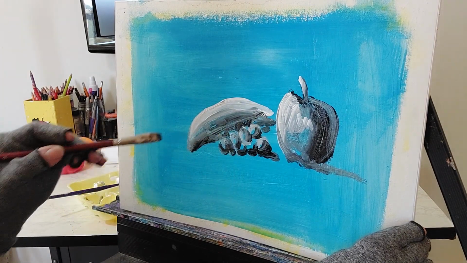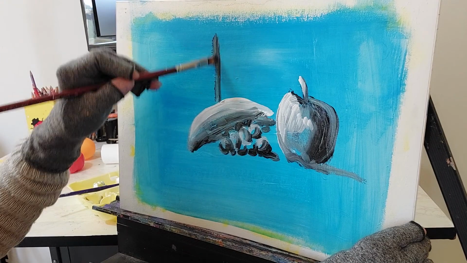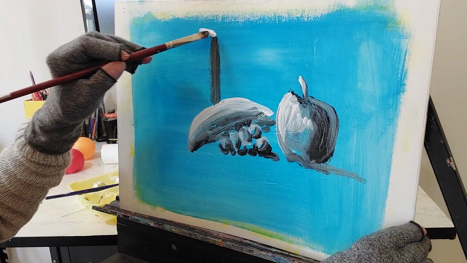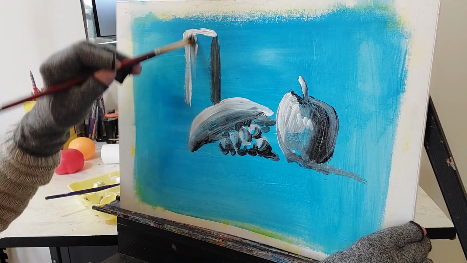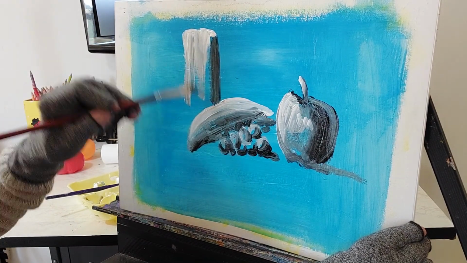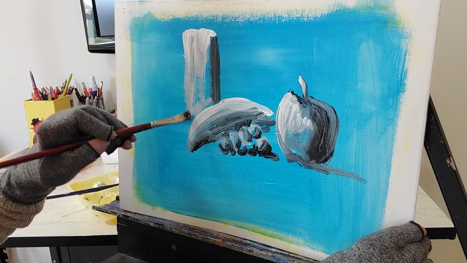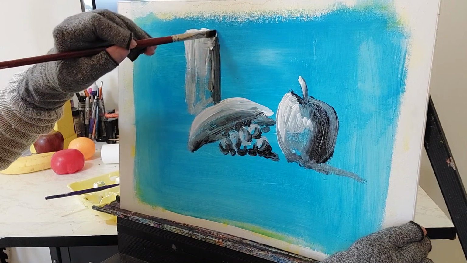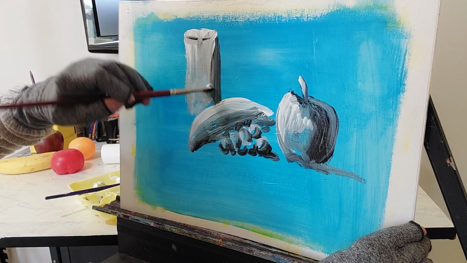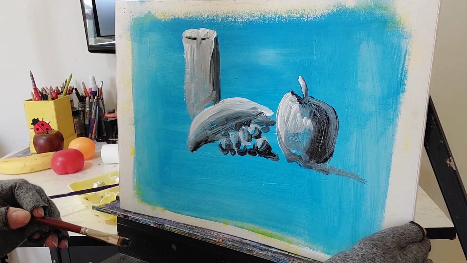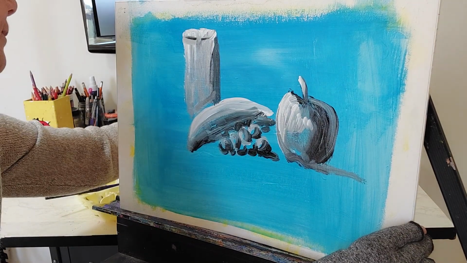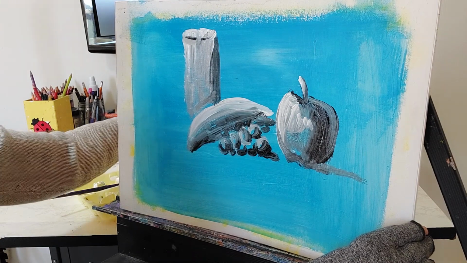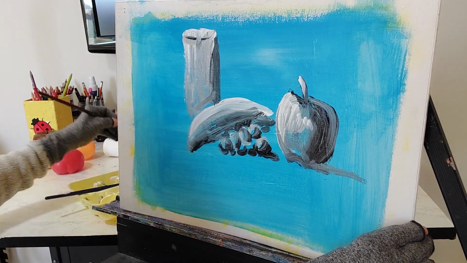All right, now you could do something else back here if you wanted to. Something tall, just to pretend that there's something up here, a glass, a mug, something back here. I'm just pretending. You can sit something in front of you so that you could actually see this. And I'll stop with that. Now, we have a value pattern on our painting so that we know where the lights and darks are.